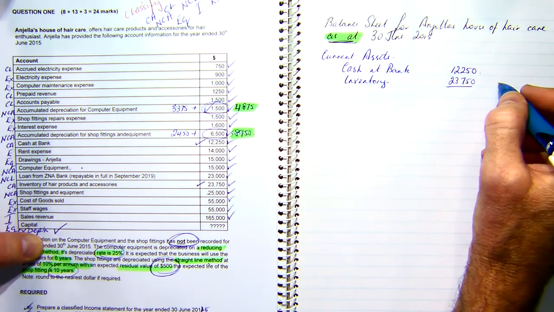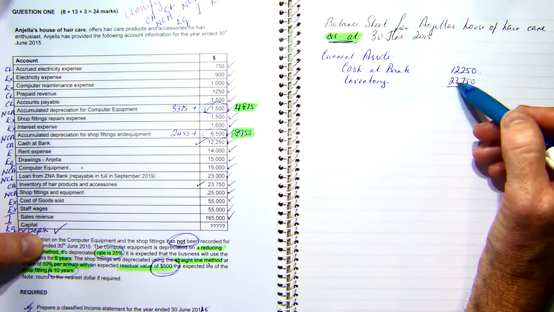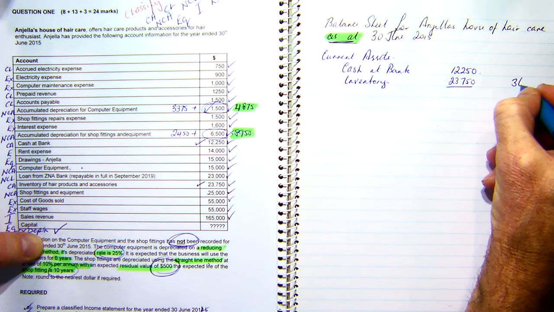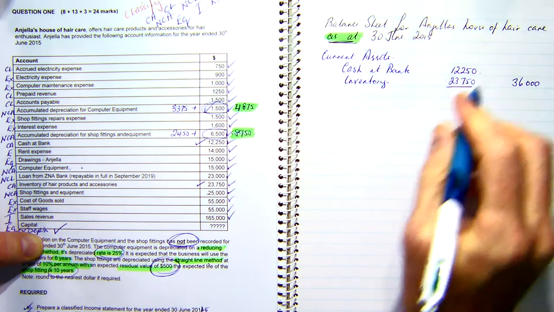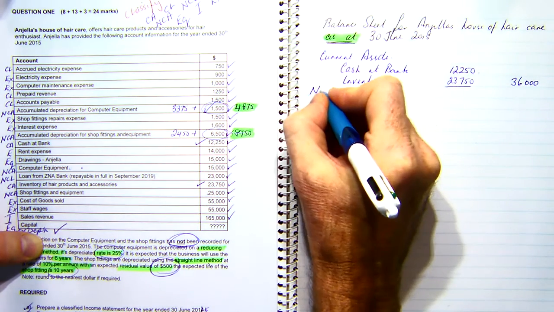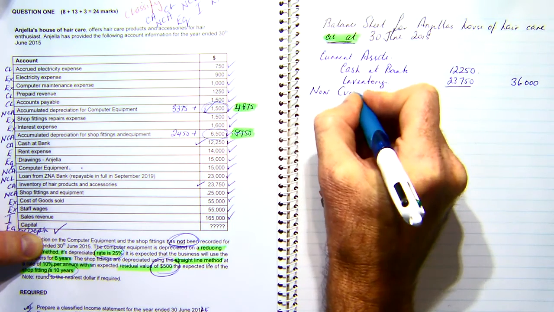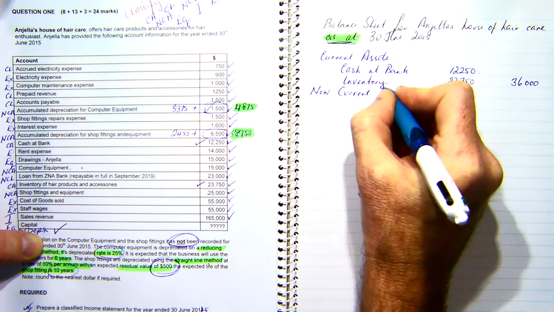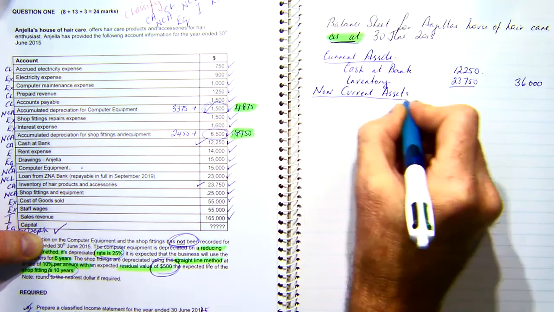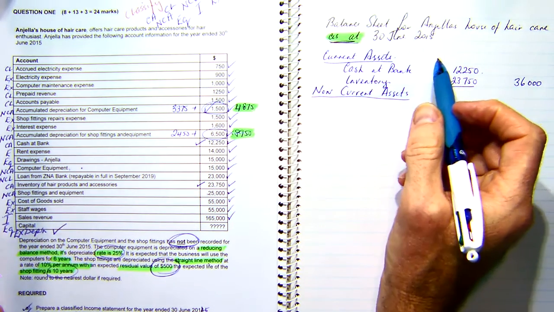I'm going to give a total here. So my total is 12 plus 23 is 35, 36,000. I've got 36,000. Next is my non-current assets. And my non-current assets, let's have a look.